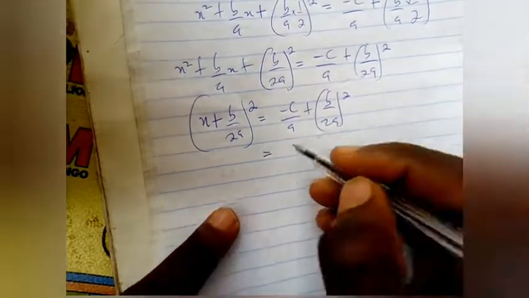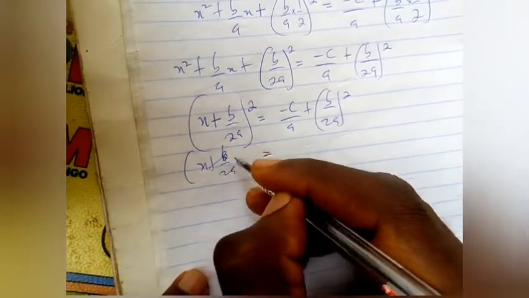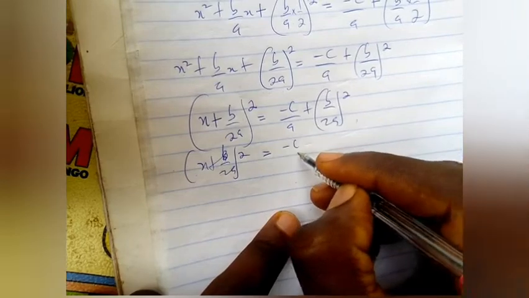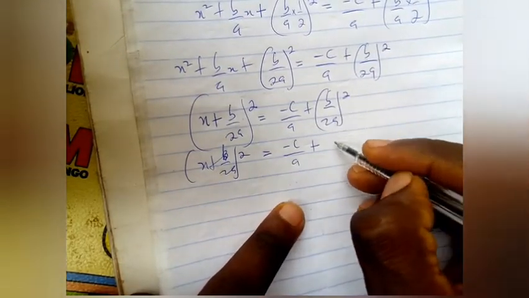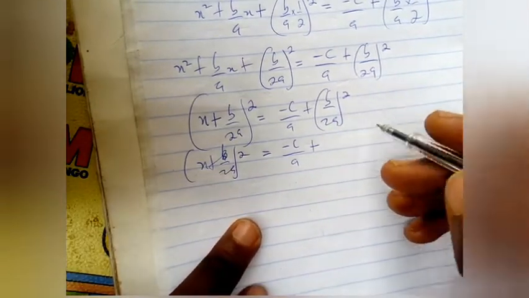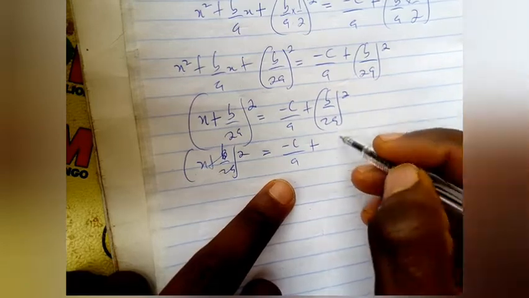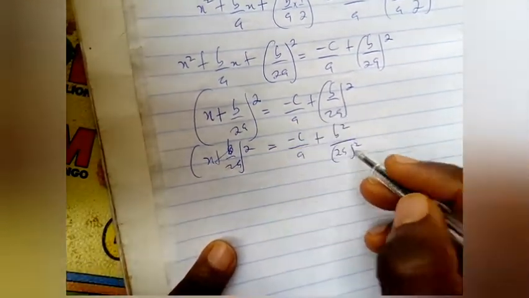So we have x plus b over 2a, everything else squared, equals minus c over a plus, now you open the brackets here. If you recall the laws of indices, the square affects both the numerator and the denominator. So we have b over 2a all squared. So let's work this right hand side.